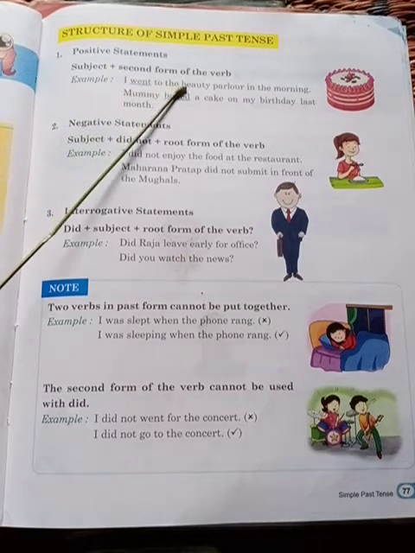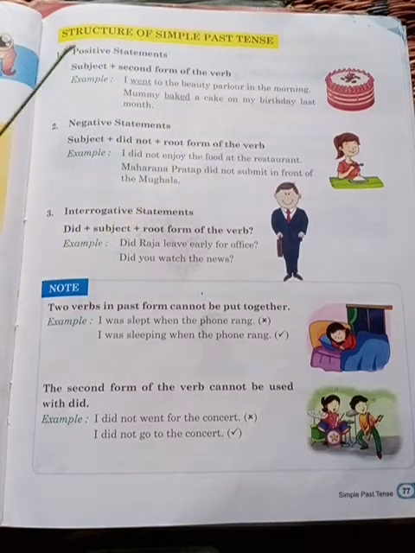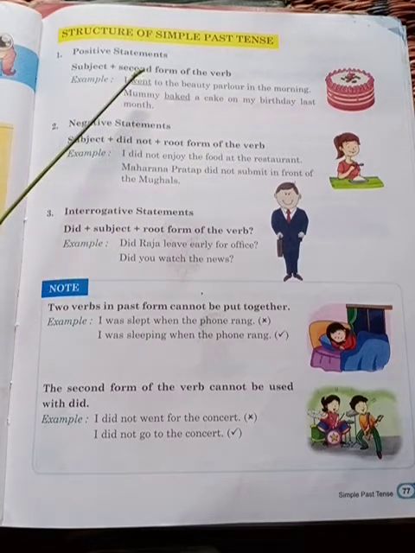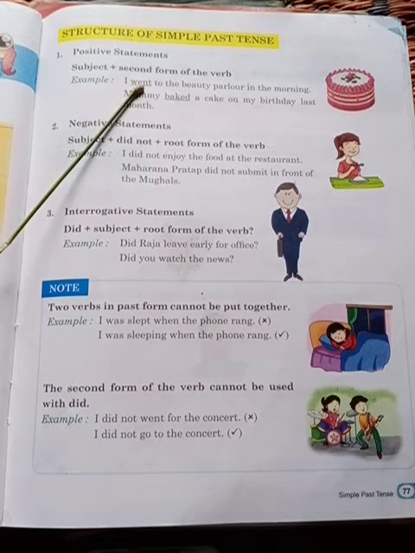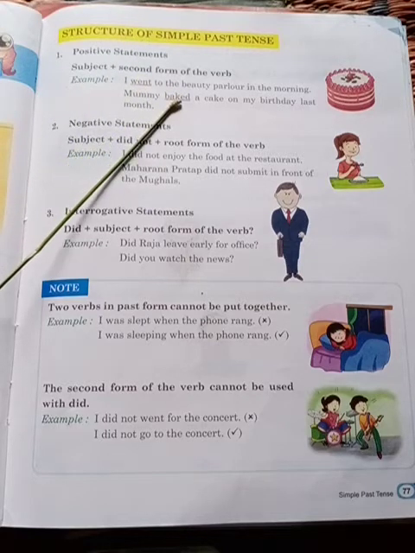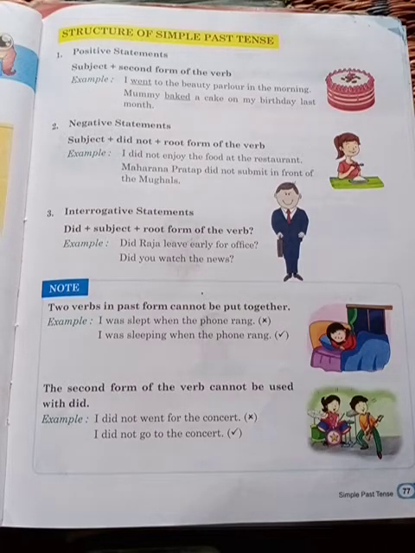I went to the beauty parlor in the morning. Mummy baked a cake on my birthday last month. Here, I is the subject and went is the second form of the verb. For went, the base form of the verb is go. So, the second form comes went. And for baked, the base form of the verb is bake. So, the second form of the verb comes baked.